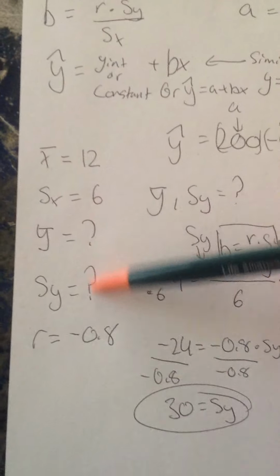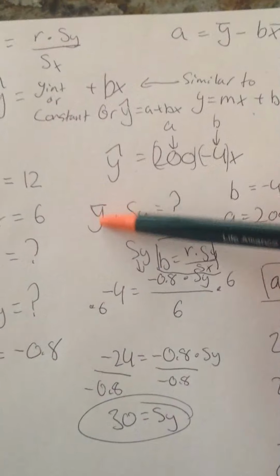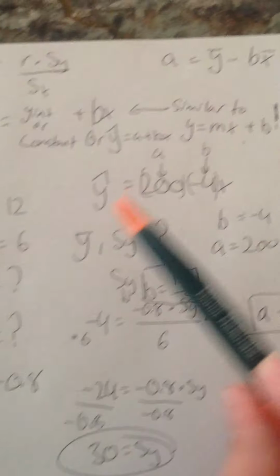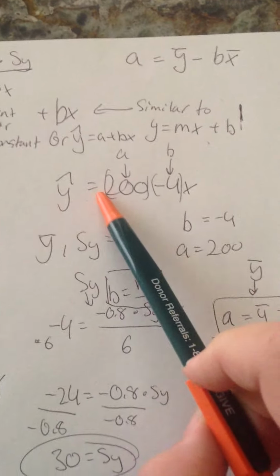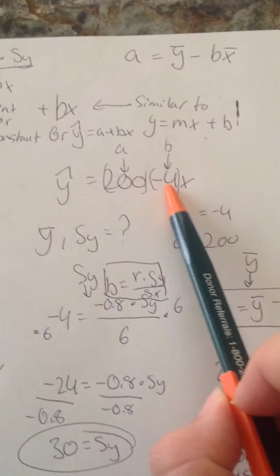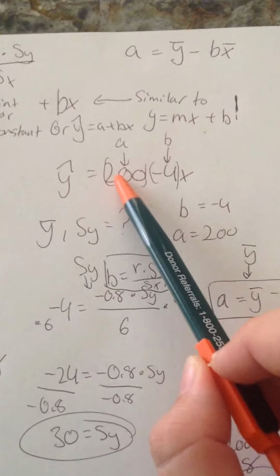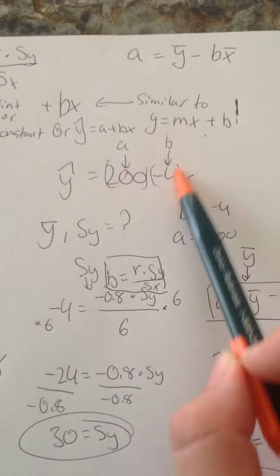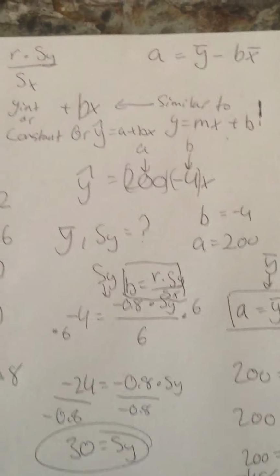I took a question from the homework. This is the stuff they gave me. As you can see, they wanted me to find y bar and s of y. Here's my formula. Y hat equals 200 minus 4x. This is your A and this is your B. And x is that extra variable that you just plug into.